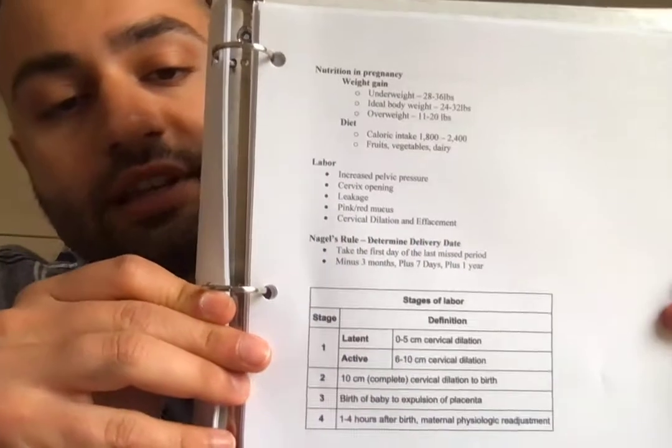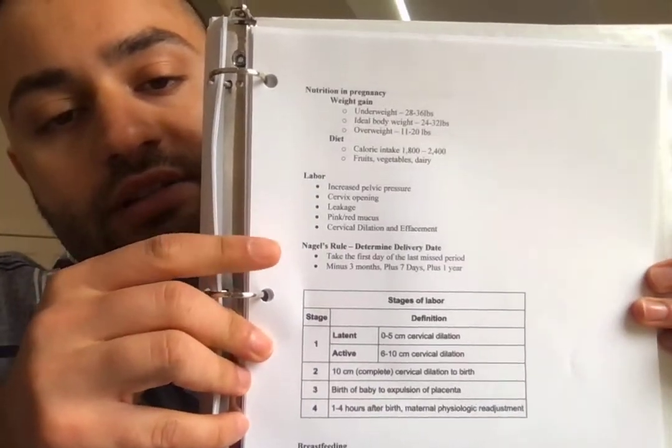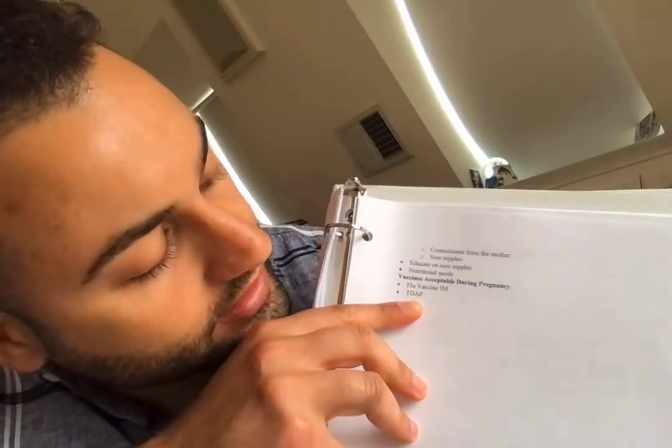Nutrition in pregnancy, stages, Nagel's rule, breastfeeding advantages and disadvantages. Here I just have a little list of vaccines acceptable during pregnancy. So far, I understand that the flu vaccine, IM, and Tdap can be given during pregnancy.